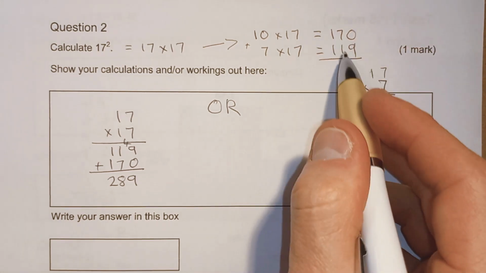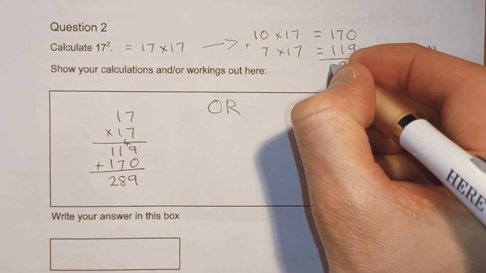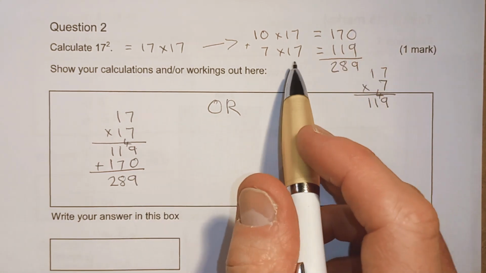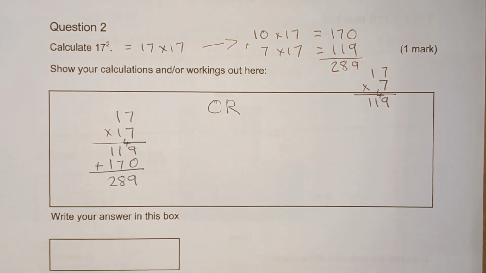So we still end up with the same 2 numbers to add together. So we're still going to get our 289. But it might just make it a bit easier because you're not having to multiply a 2-digit by a 2-digit. So either one of these will be absolutely fine and get you the full 1 mark.